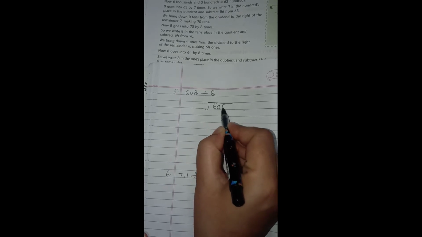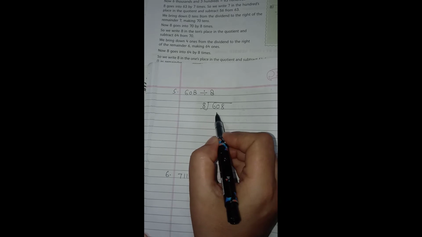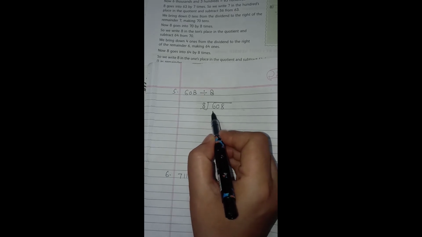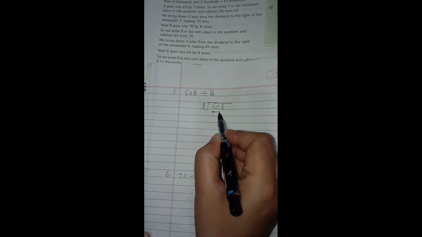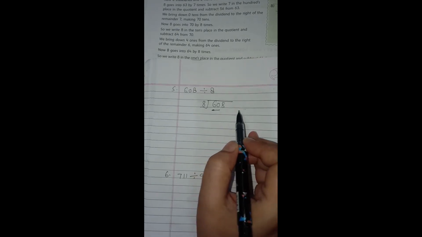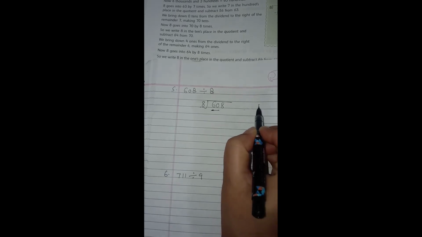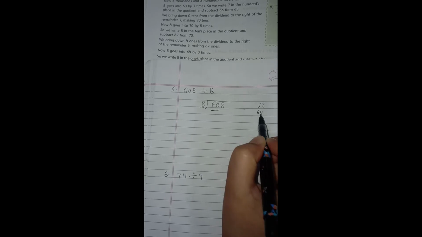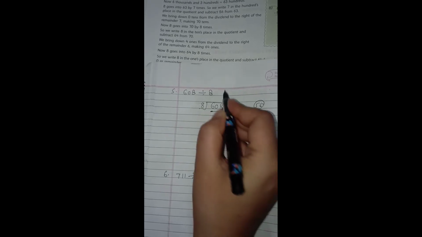Now 608 is the dividend and this 8 is the divisor. Now here the first digit, which is on the left side of the dividend, is less than the divisor. So we need to take 2. This is how you also have to think. So now let us go through the table of 8. 8 7s are 56 and 8 8s are 64. So this is greater than 60. So we will take this.